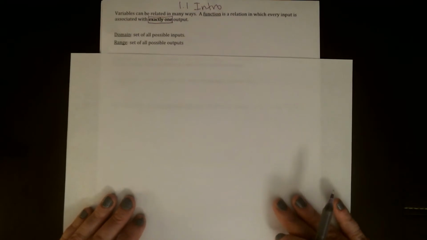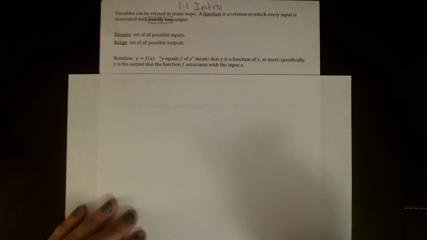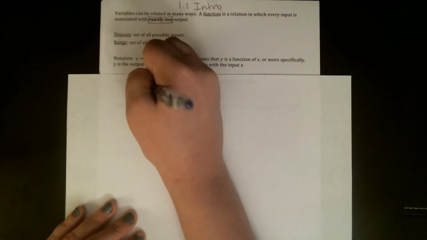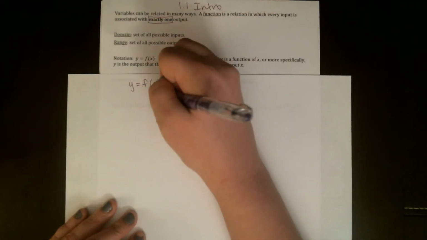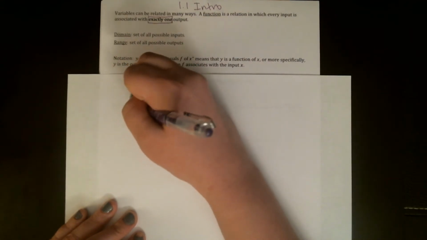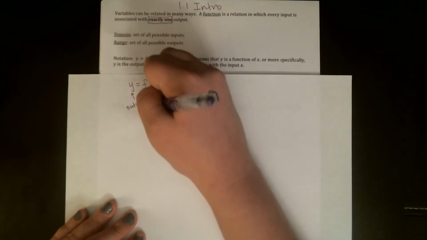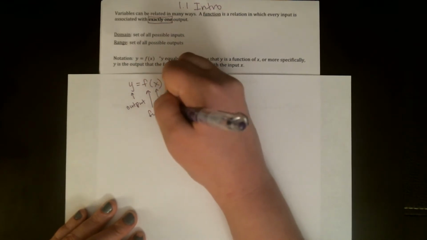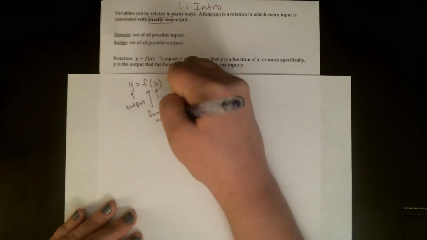Okay, so on to a little bit of notation stuff. We have this y equals f of x notation, and these variables are really commonly used in this notation. Here, x is the input variable, y is the output variable, and f is the function name. There is no rule that says y has to be the output variable, or x has to be the input variable, or f has to be the function name. We can use whatever variables we want, but this is really traditional, so we'll start off here.